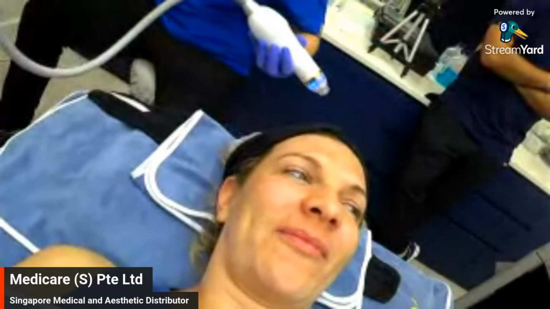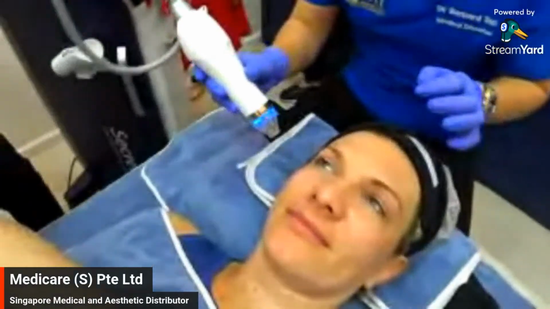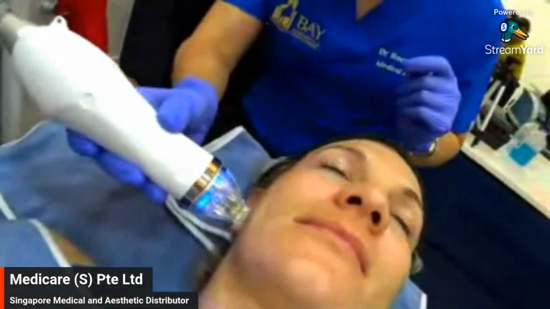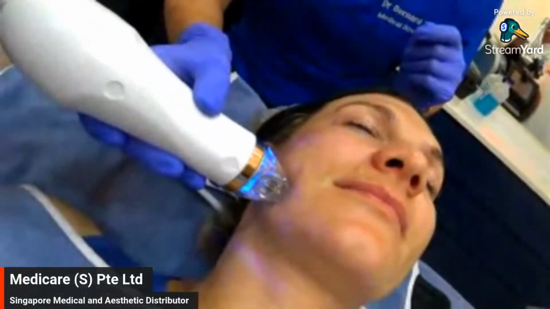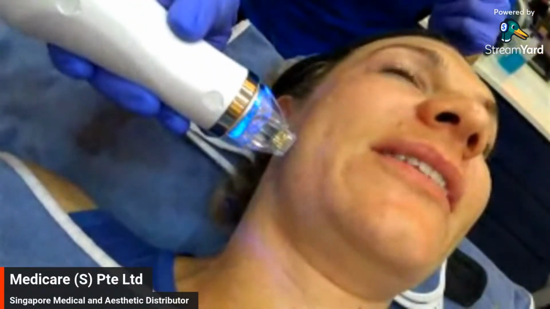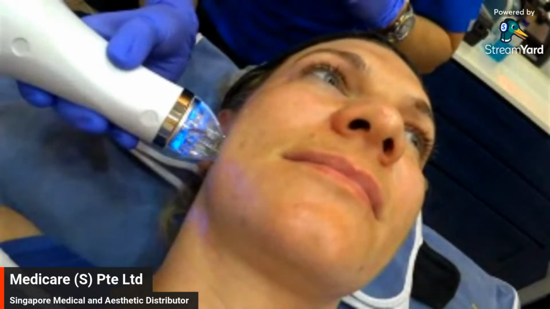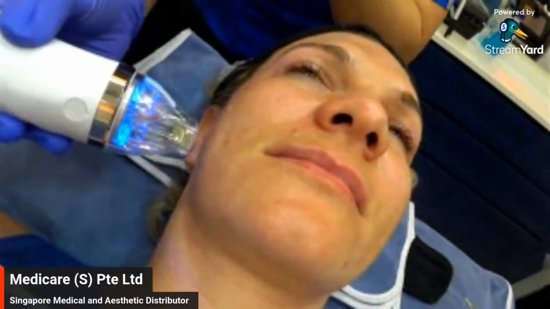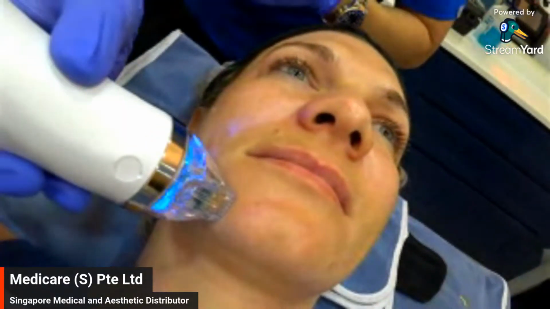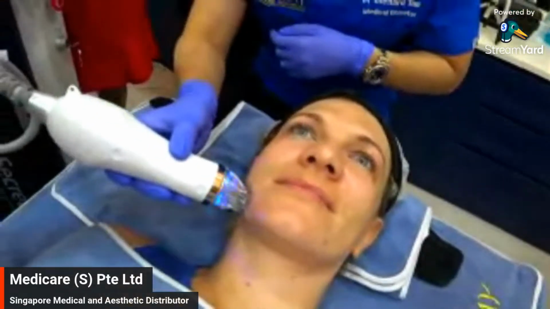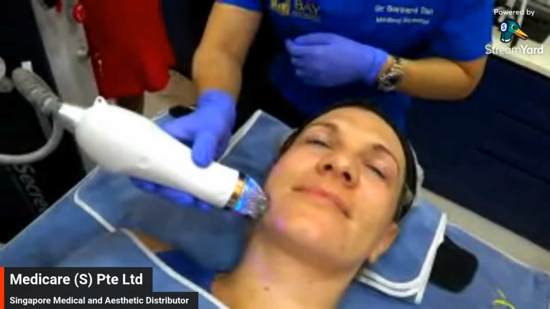Okay, so I'm okay with the setting, it's fairly fast. And I'm going to do a test shot. You let me know how it goes. As you can see, it's fairly well tolerated. The pain score is usually about 3 to 4.